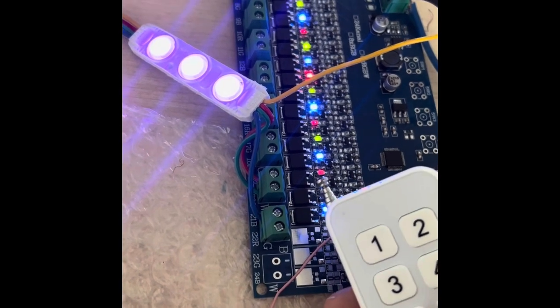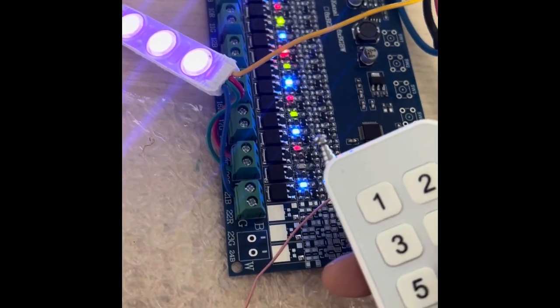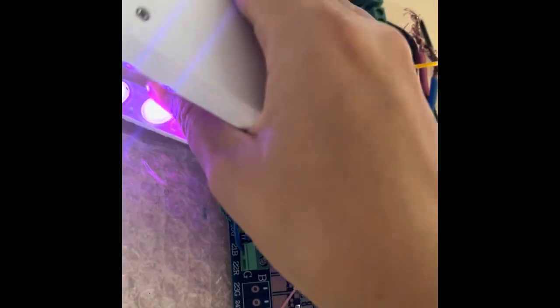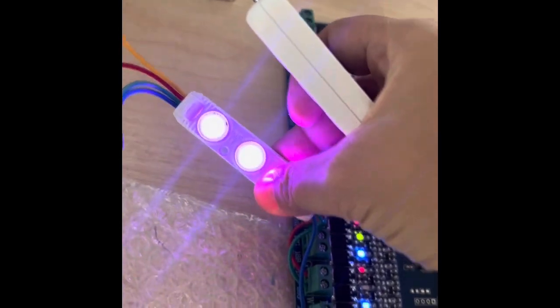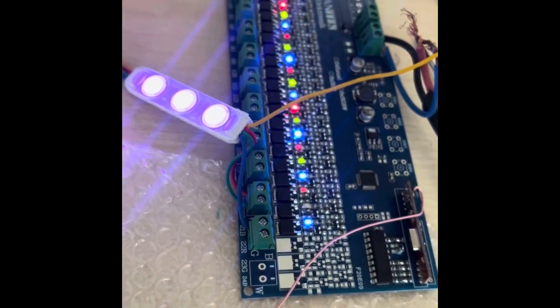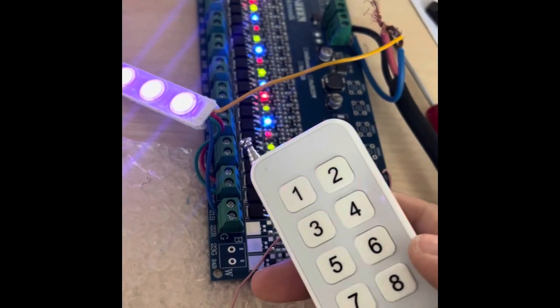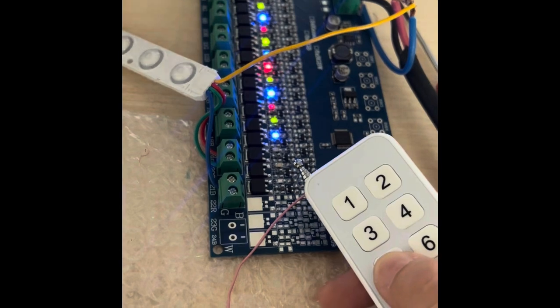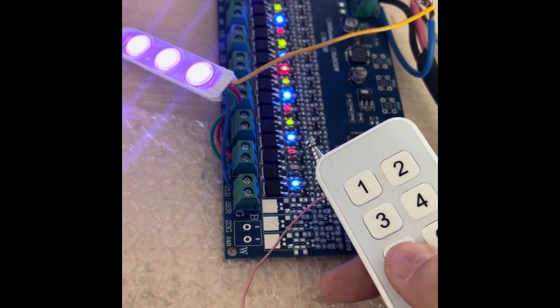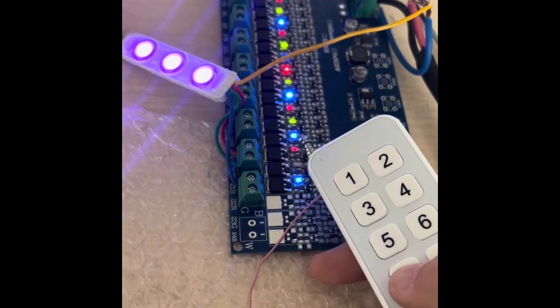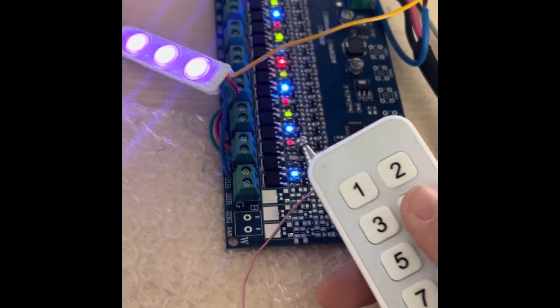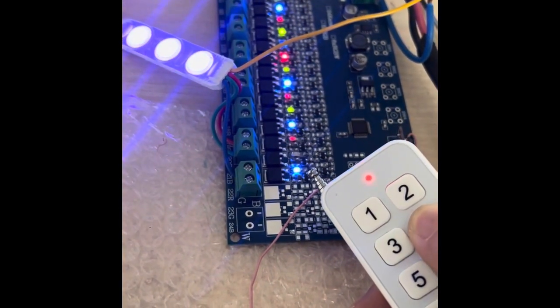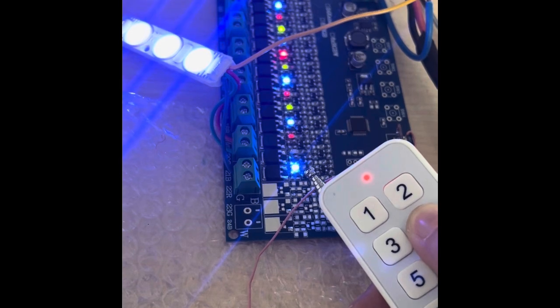On the video it looks more white, but I'm not sure I can show it to you on the video. But then I press on 5 again, so I quit green programming, and then I press 7 to make the maximum value of blue.